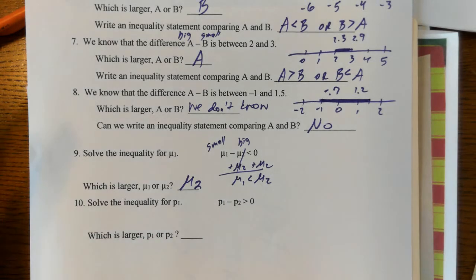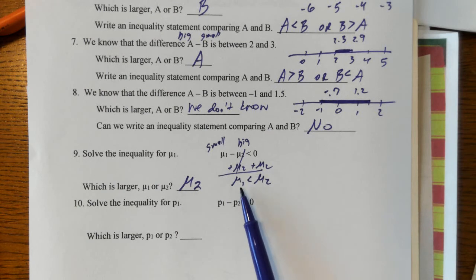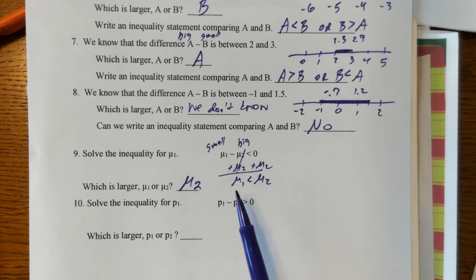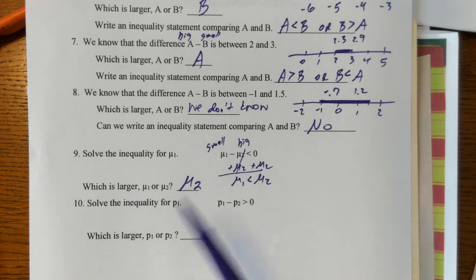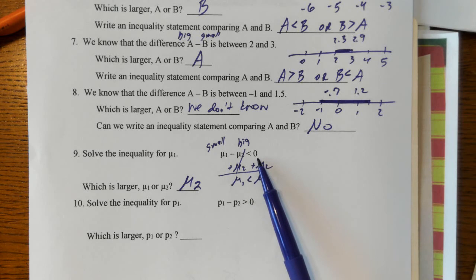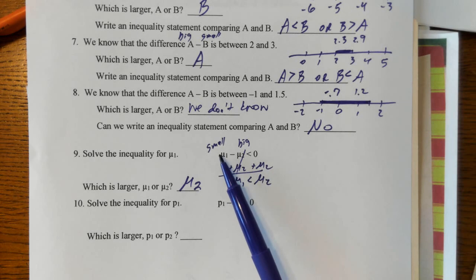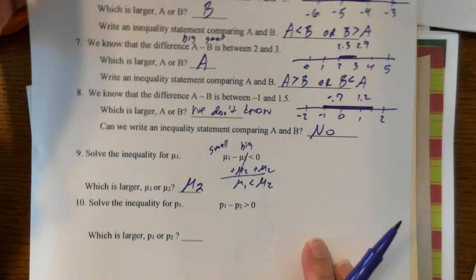So you could think about that either way. You could solve the inequality to get mu1 by itself, and it tells you mu1 is less than mu2, so you know mu2 is larger. Or you could have just thought it in your head: if mu1 minus mu2 is less than 0, that means it's negative. That must mean mu1 was the small one. They must have done small minus big. So either way you want to think about it, you're going to come up with that same conclusion.